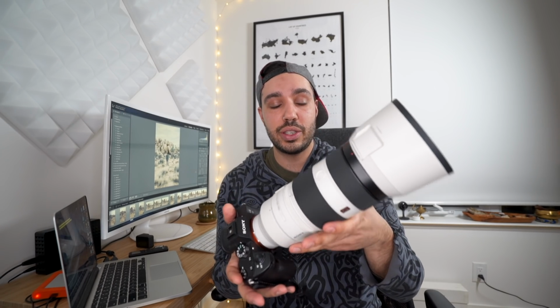Essentially, the bigger the lens, the farther you can zoom. This basically becomes a telescope with a camera attached. So this is the 100 to 400. I got both of these from B&H Photo. Thank you guys very much for sending me this stuff.